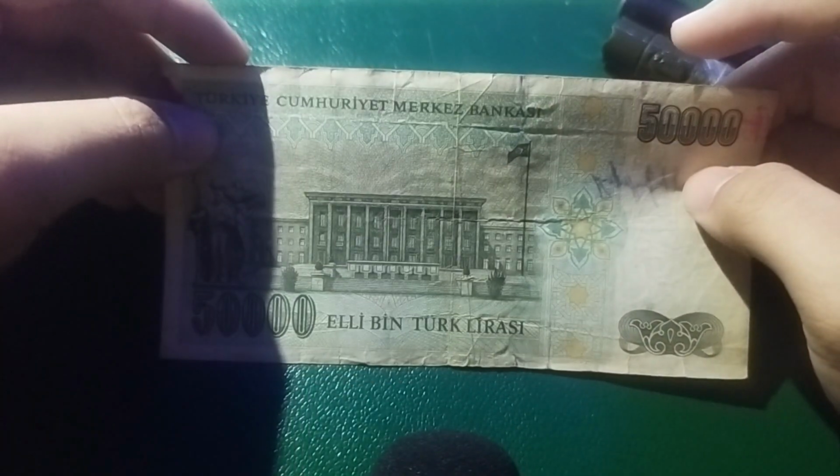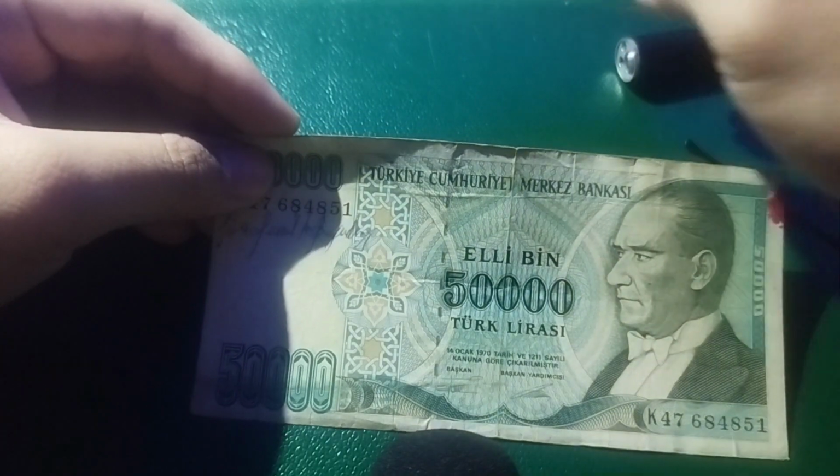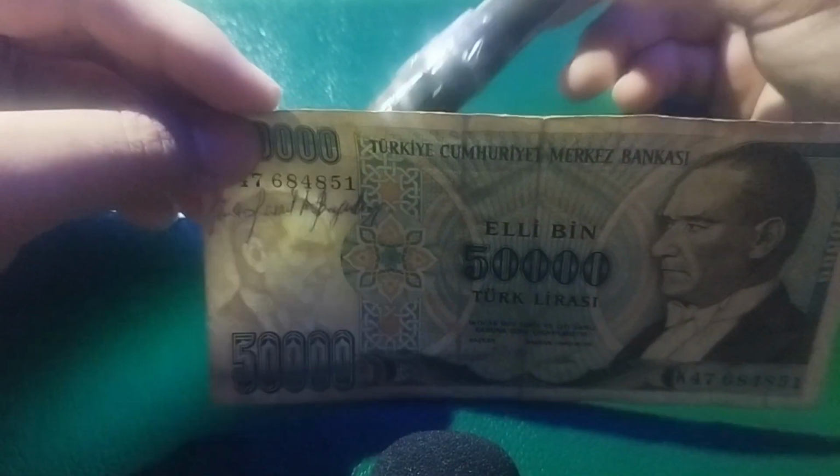The back of the note has the Grand National Assembly, or the Parliament of Turkey in Ankara, which is now a museum of the War of Independence and museum of the Republic. Security features once again include raised printing, intaglio printing, this line right here, and a see-through register, and a watermark of the bigger portrait. They've just flipped Atatürk's image.